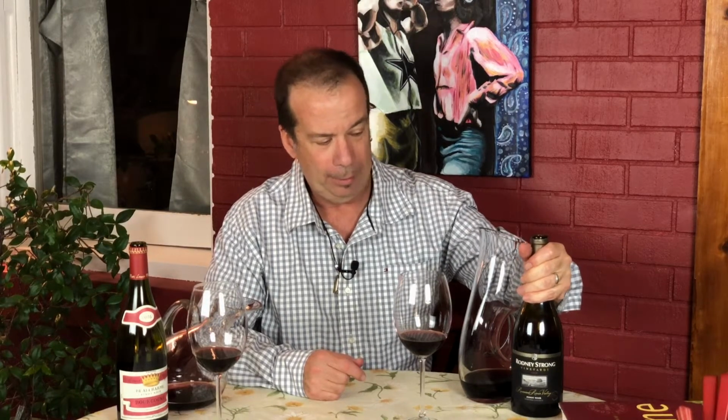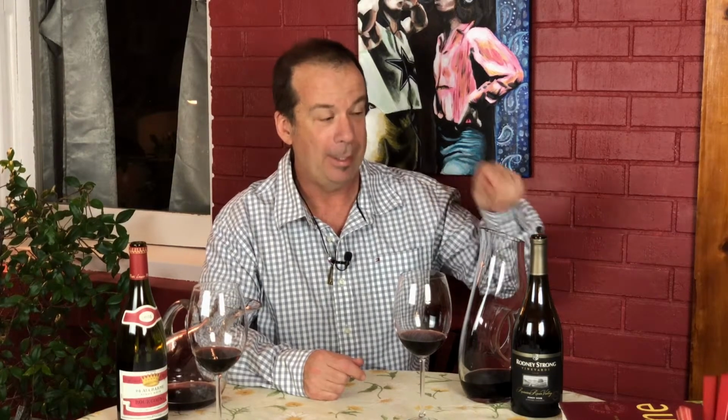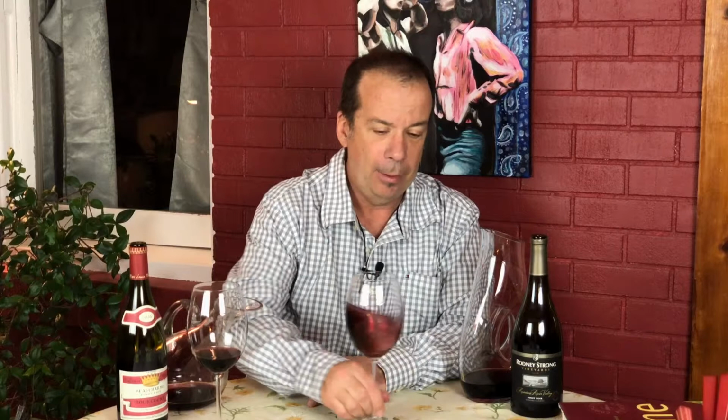So this may not be indicative of Russian River Valley Pinot Noir, but it is indicative of New World Wine Pinot Noir. And like I said, Pinot Noir is one of those grapes that definitely takes on the characteristics of its terroir. So let's give this a little sniff.